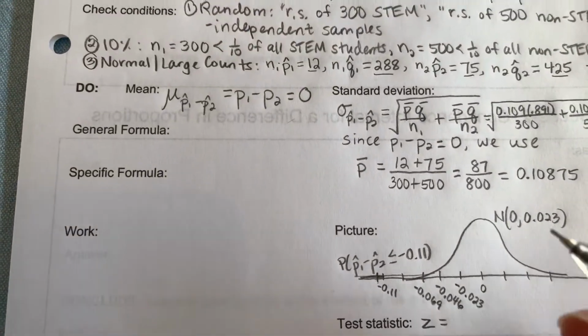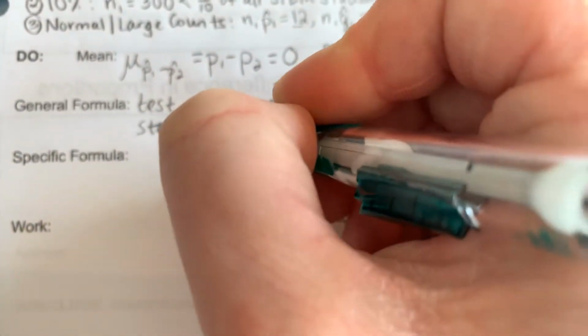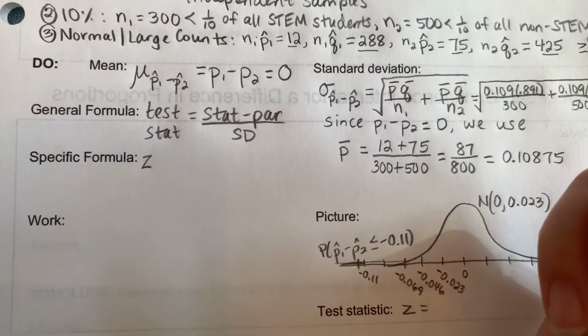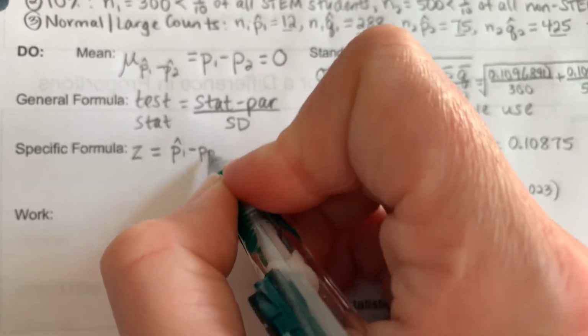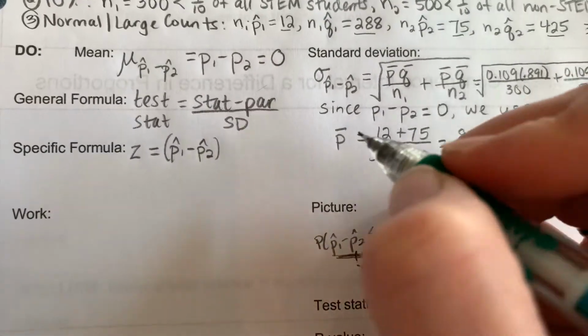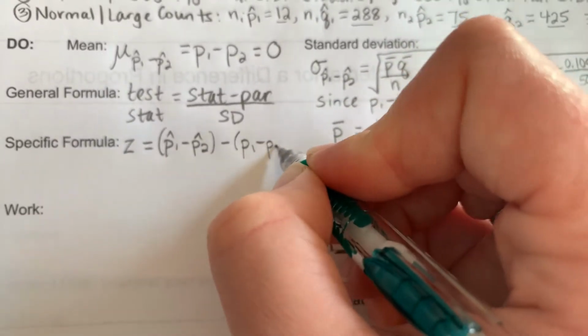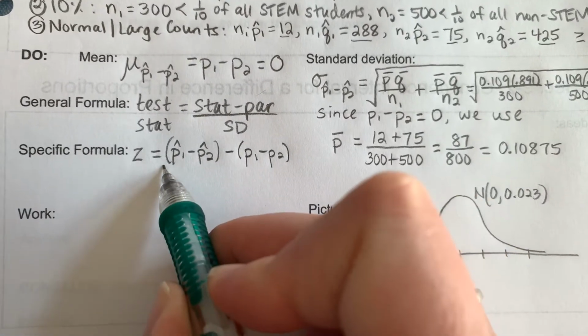Okay, so our general formula for a test statistic, remember, is test statistic is equal to the statistic minus the parameter divided by the standard deviation. And so I'm going to plug in, my test statistic is a z value. So let's see, I think I'm going to have enough room here. My statistic is p1 hat minus p2 hat, and I do that subtraction first. And then second, I do the subtraction for the parameter p1 minus p2. So statistic minus parameter, once I've actually found those two differences, then I subtract.